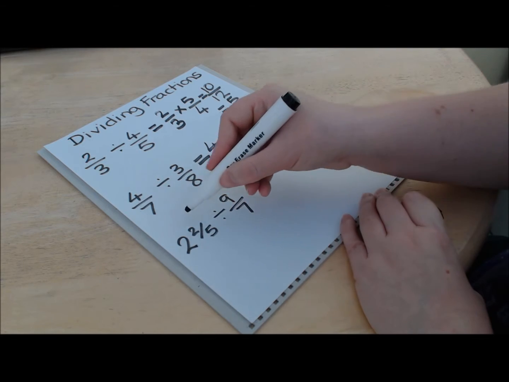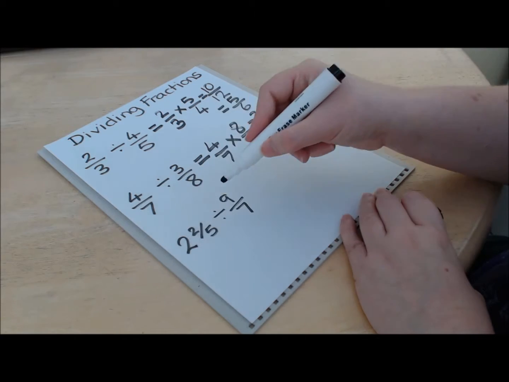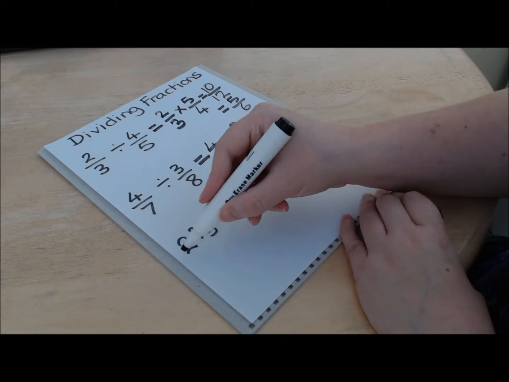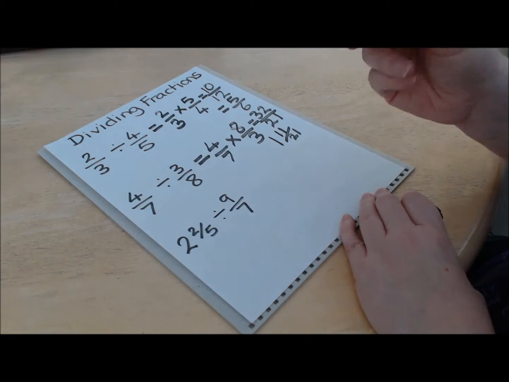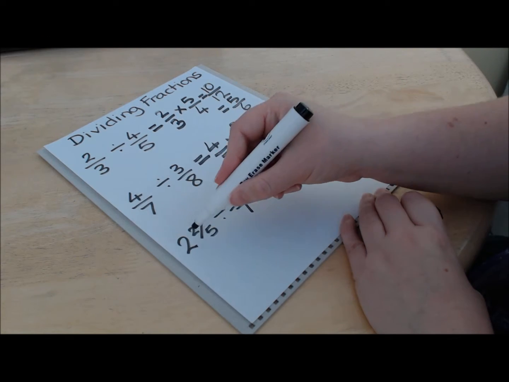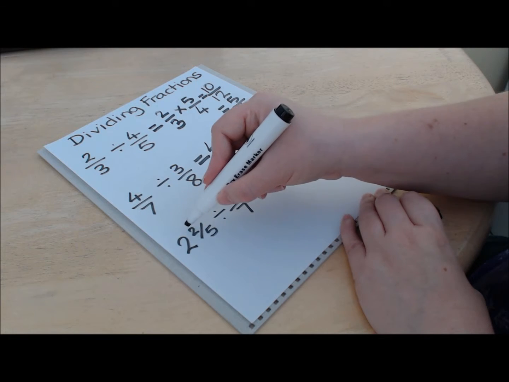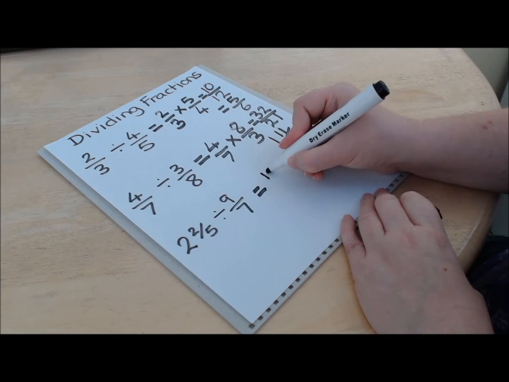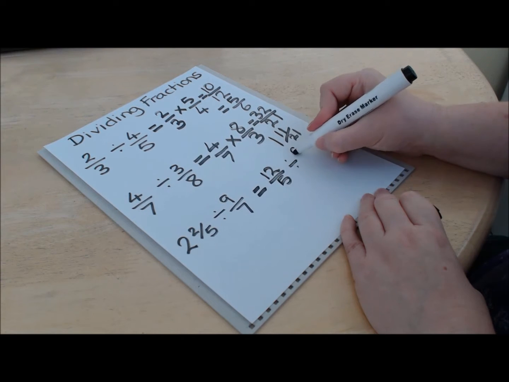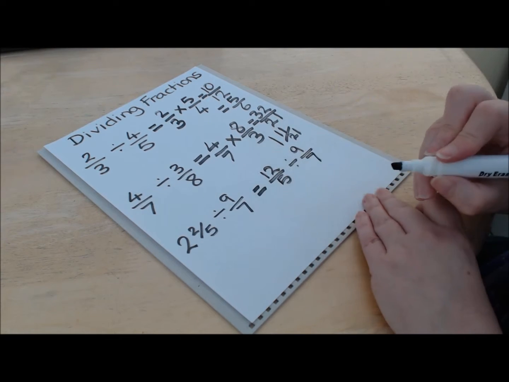Now, here we've got a mixed number divided by a fraction. Before we can start the question, we need to turn the mixed number into an improper fraction. So this transforms into 2 times 5 is 10, plus the 2 is 12. So that's 12 fifths divided by 9 over 7.